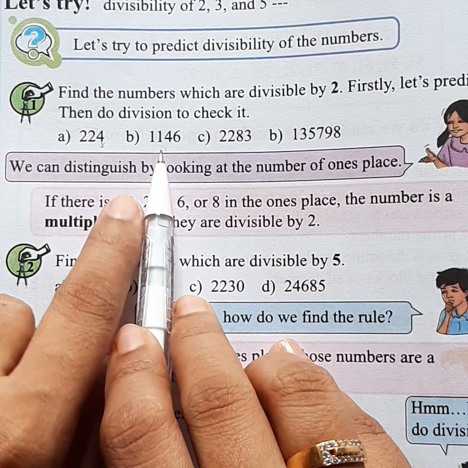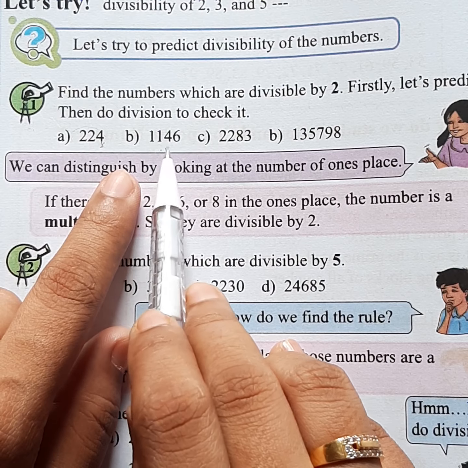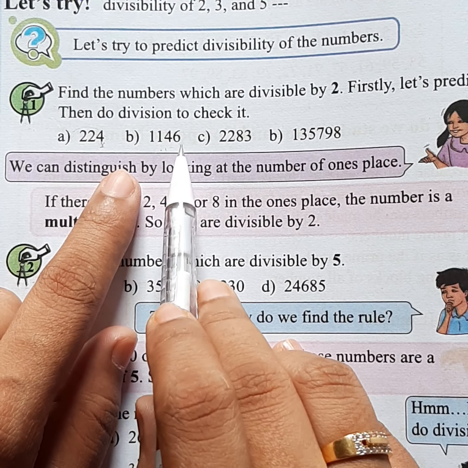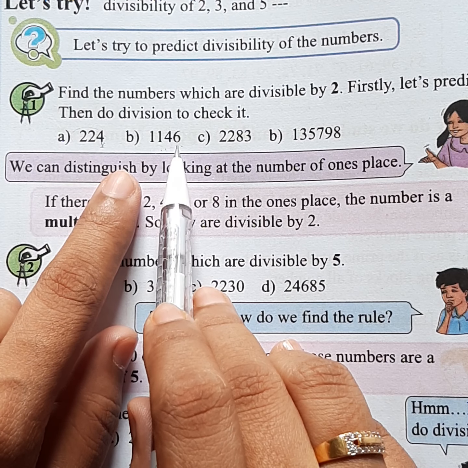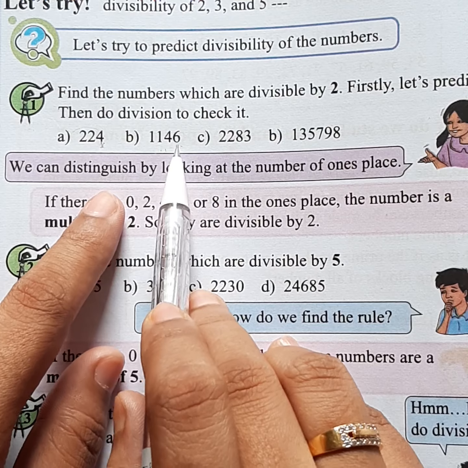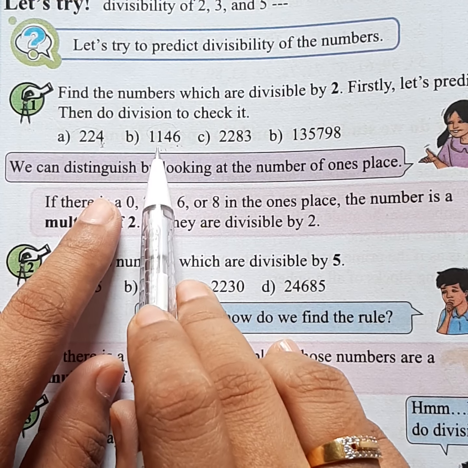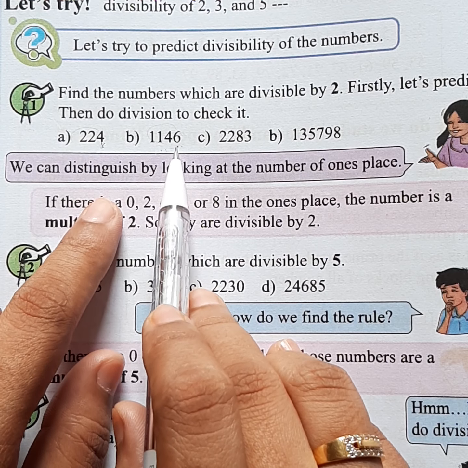Here, you can see the number is 1146. 6 is in the ones place and is also a multiple of 2. 3 twos are 6. So the whole number, 1146, can also be divided by 2.